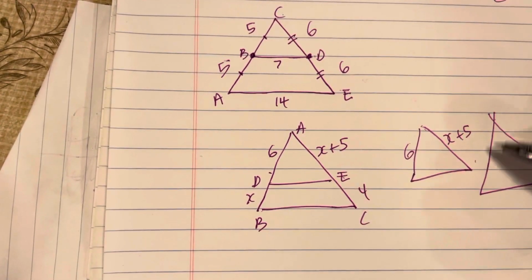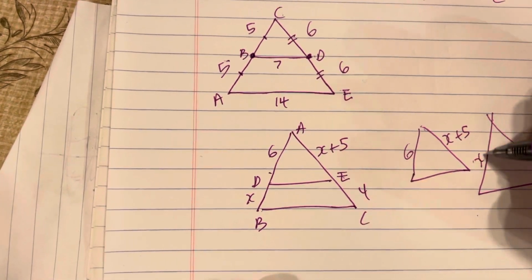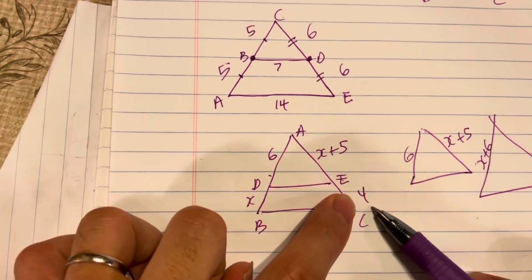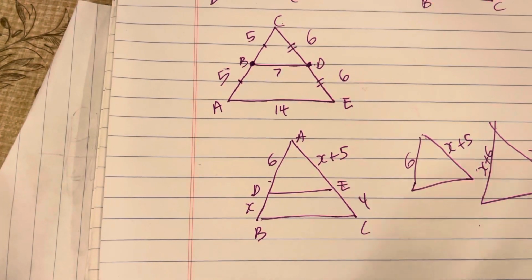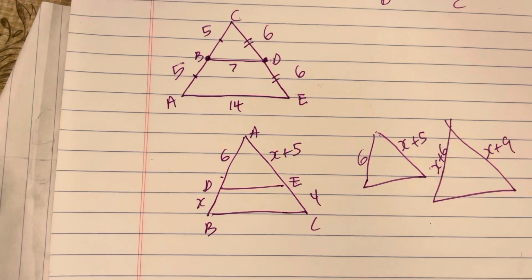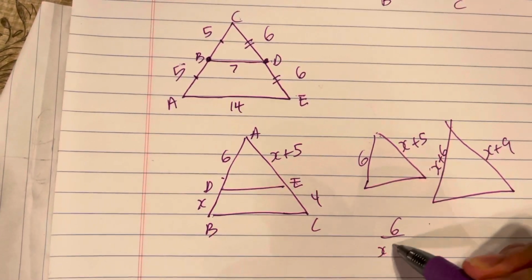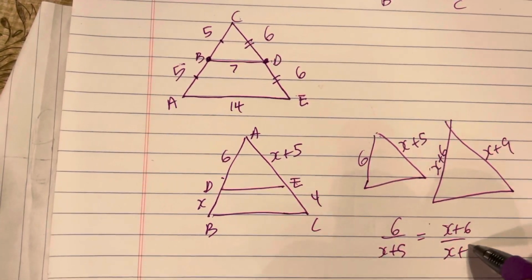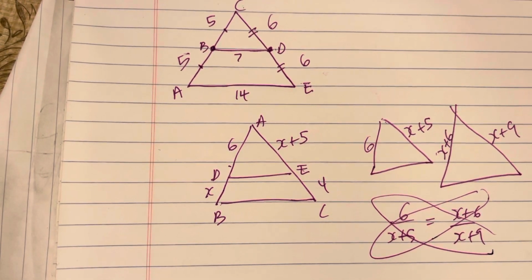Now AB from here to here is actually the combination of this and this. So it's x plus 6, right? This is x plus 6. And then AC is x plus 5 plus 4. So that's going to be x plus 9. Okay, and that's it. Now that you have all the correct measurements, then you could set up a proportion any way you want, but 6 over x plus 5 is equal to x plus 6 over x plus 9. And once you have a proportion, you just cross multiply and solve for x, and that's how you get to the answer, okay?